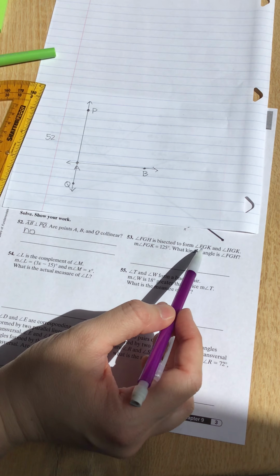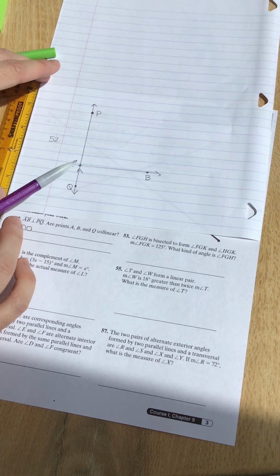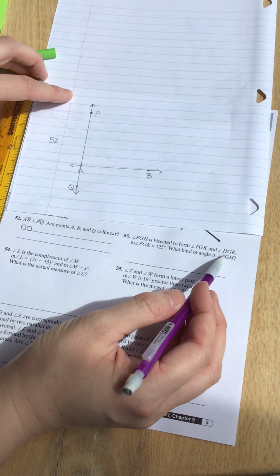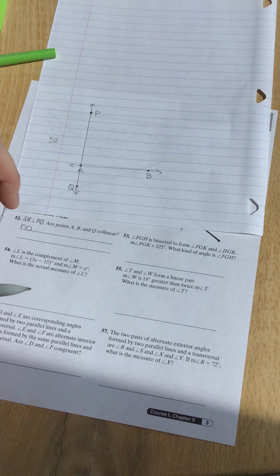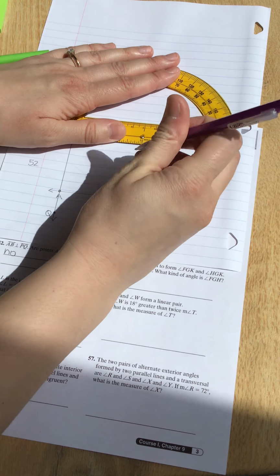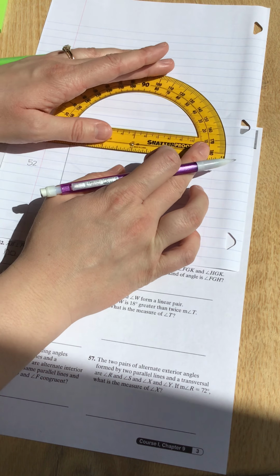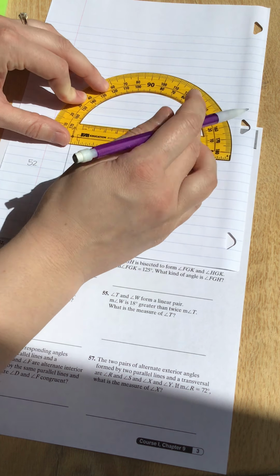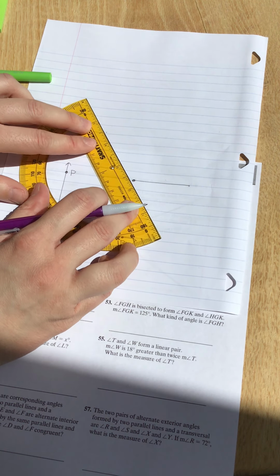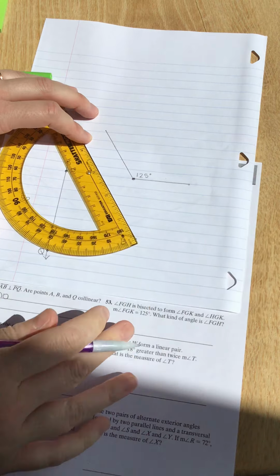All right, bisected to form FGK and HGK. All right, well, let's do that. Ooh, angle FGK is 125 degrees. What kind of angle is FGH? FGH is bisected. Oh, wow, that's going to be a big angle, isn't it? Okay, so let me start with my line. Here's my point. If FGK is 125 degrees, I line up my point, I line that up, here's my 125. Can you guys see that? Okay, good. So I connect my dots. That is 125.